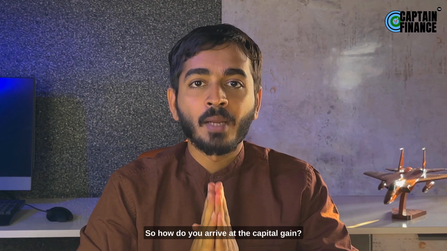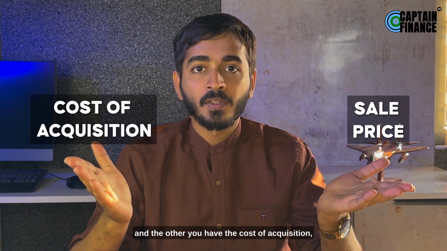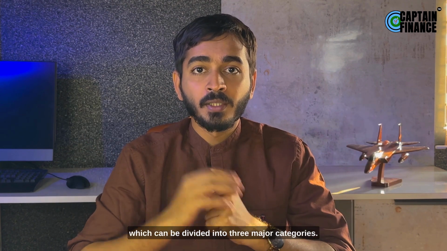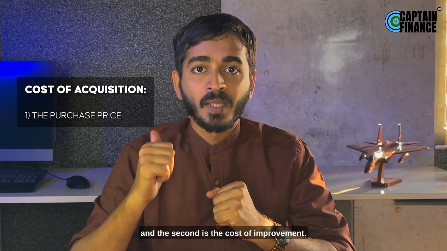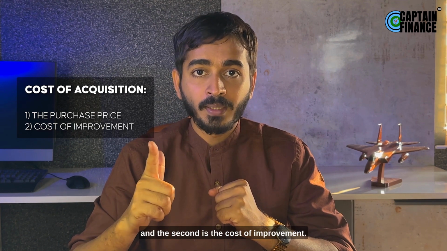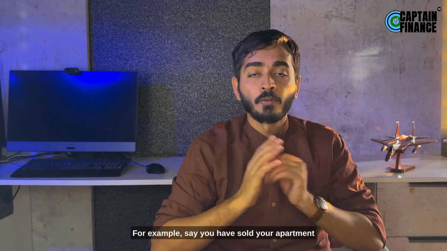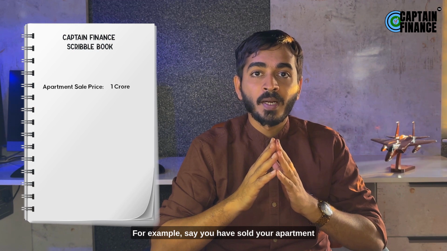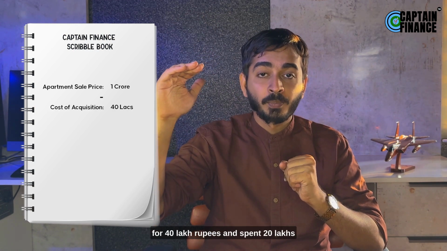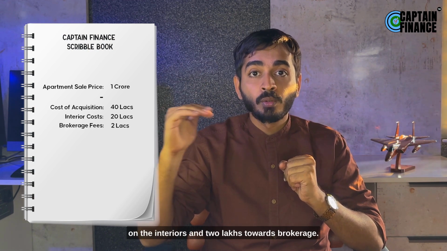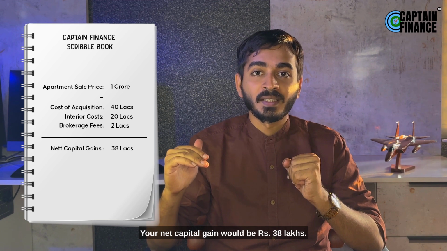So how do you arrive at the capital gain? On the one hand, you have the sale price, and the other, you have the cost of acquisition, which can be divided into three major categories. One is the purchase price of the property, and the second is the cost of improvement, and the third would be the cost associated with the sale. For example, say you have sold your apartment for 1 crore, which you had bought for 40 lakh rupees and spent 20 lakhs on the interiors and 2 lakhs towards brokerage. Your net capital gain would be rupees 38 lakhs.